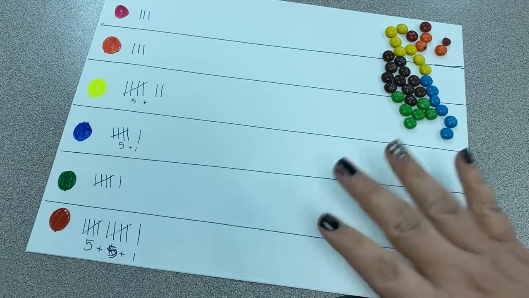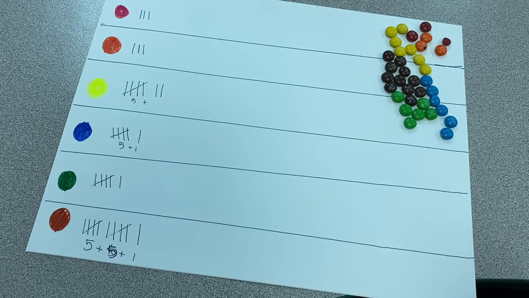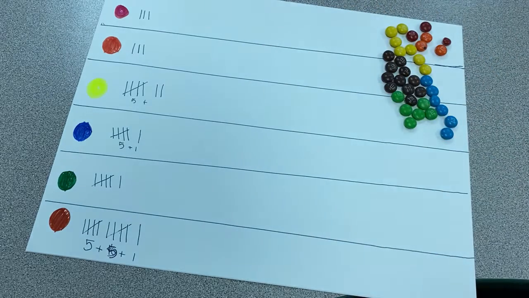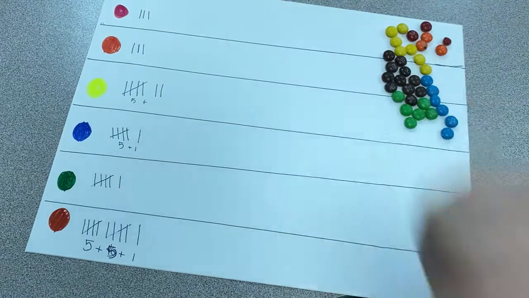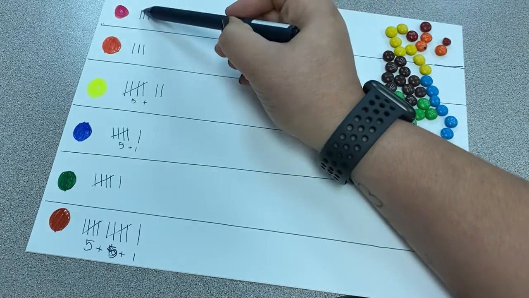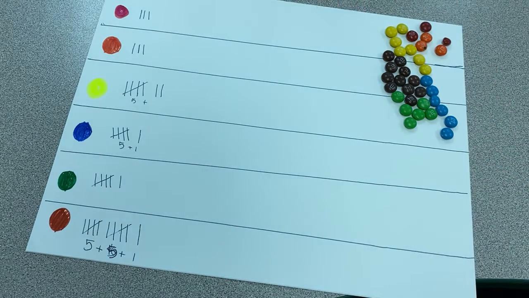Which color had the least? Now, when I say least, watch my fingers. Least. What do you think least means? The smallest. Which one had the smallest? Well, it was a tie between red and orange, right?